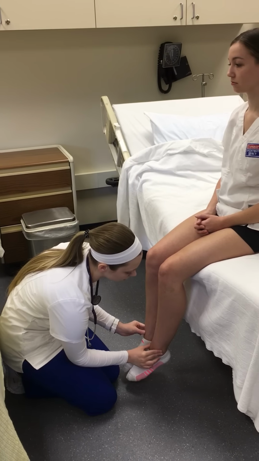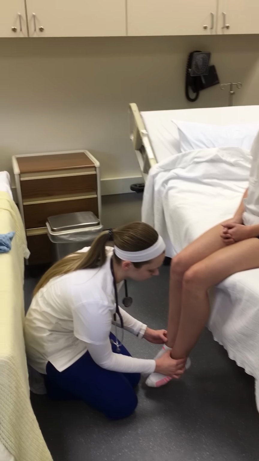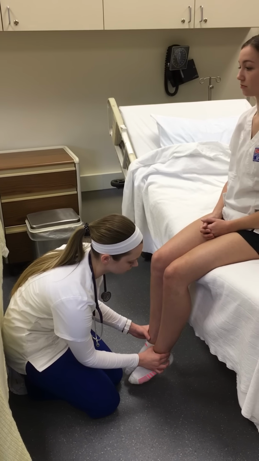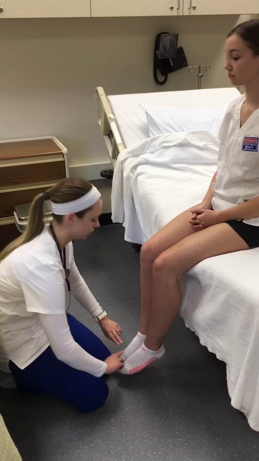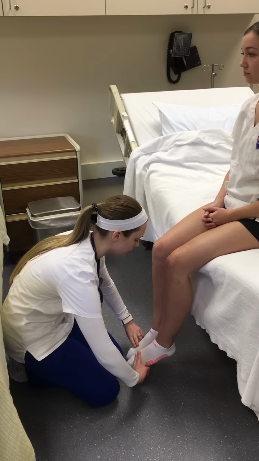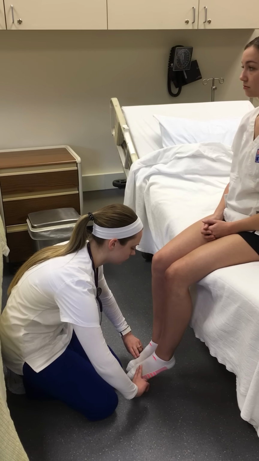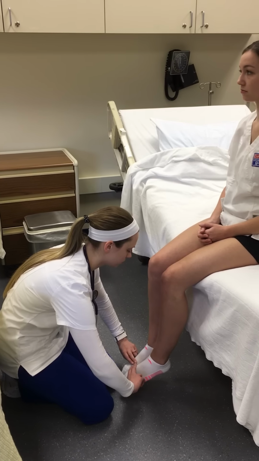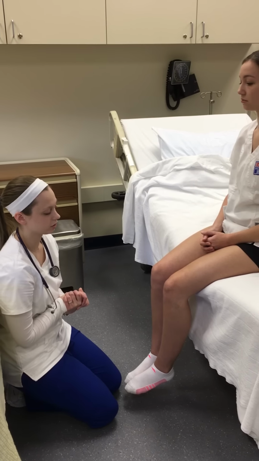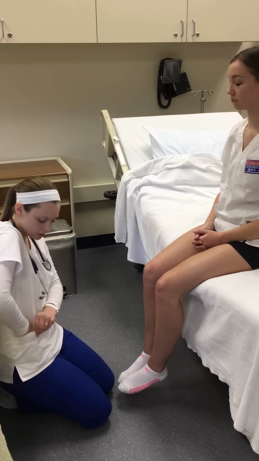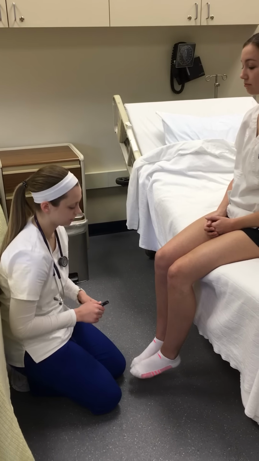Then I'm going to feel for your tibial pulse. Okay, the tibial pulse is +2 and is equal bilaterally. And then I'm going to feel your dorsalis pedis pulse. Okay, and that is +2 and is also equal bilaterally. I'm just going to test your Babinski reflex. Okay, and the Babinski reflex is working.